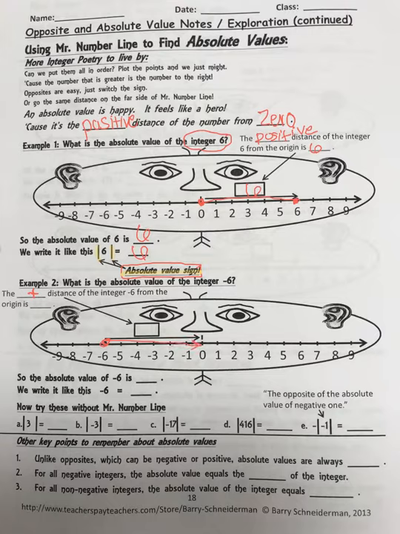What's that distance? It's 6. Even though it goes in the negative direction, the distance is not negative. The distance is a distance of 6, right? It is impossible for a distance in this circumstance to be negative. Yes. The absolute value is how many spaces away it is from 0.